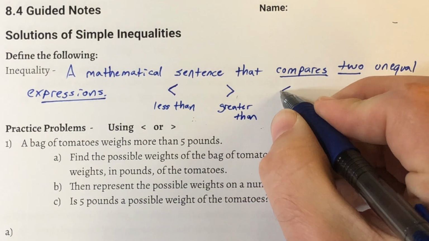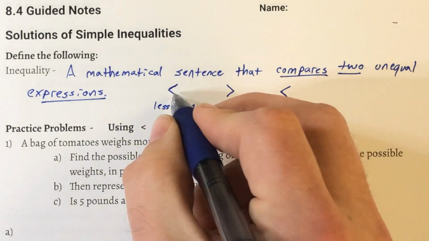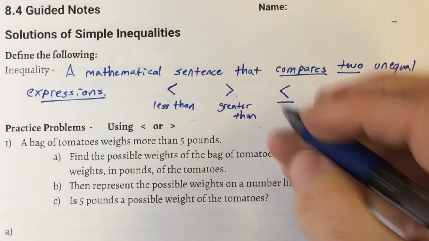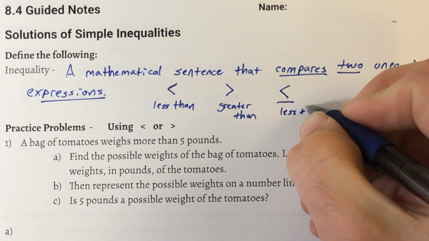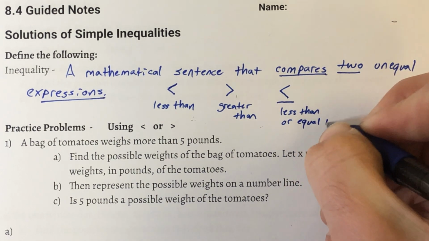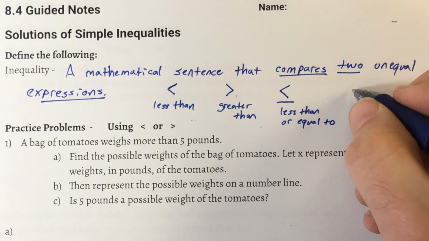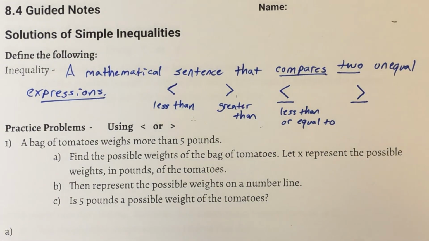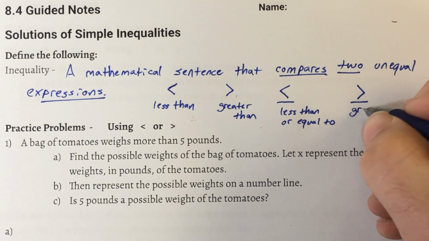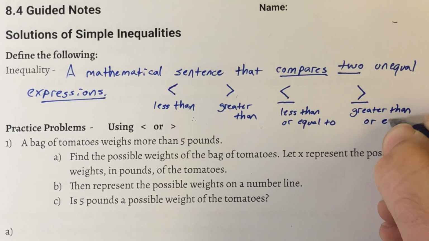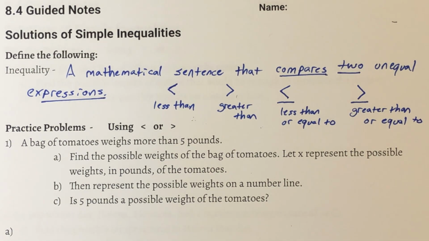The next one is a repeat of the first one. However, it's got a line under it. This means less than or equal to. And the last of the symbols that we need to go over is a repeat of the greater than symbol, but it has a line under it. This means greater than or equal to. Could be larger, could be equal.